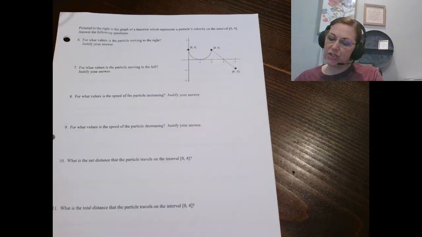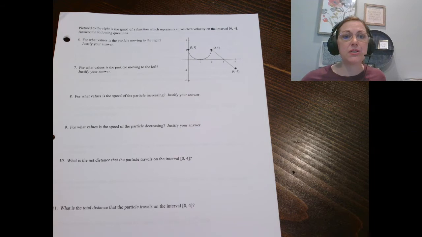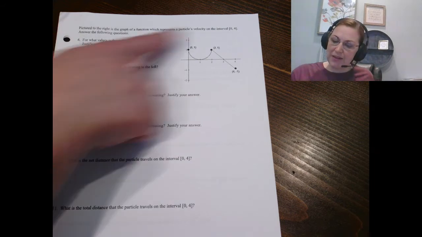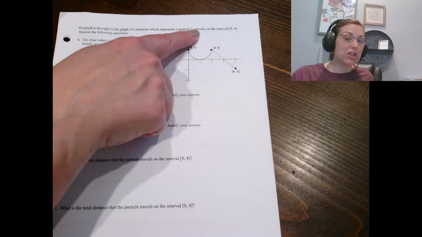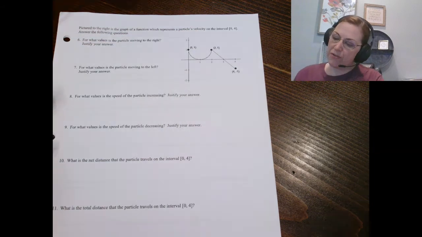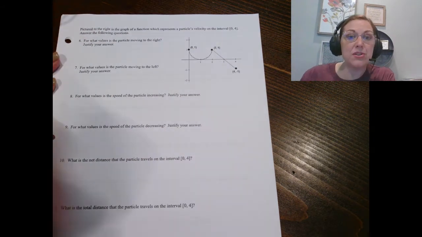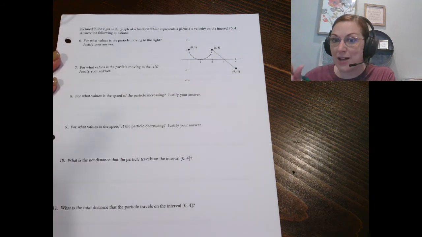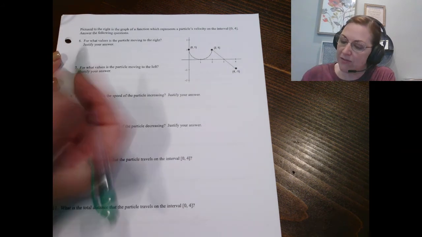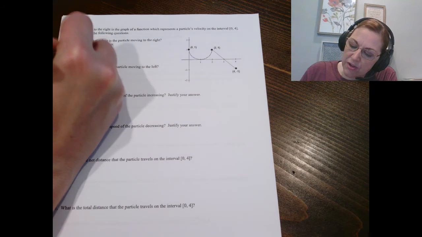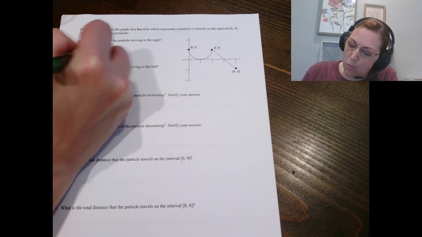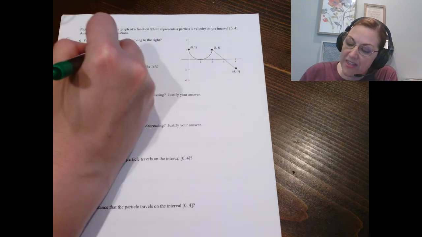Okay, let's do another one here. Now, notice on this one, again, we're given the particle's velocity on the interval from 0 to 4, and we're asked for, when does the object move to the right? We're looking for positive y values because we're looking at the velocity. So it goes to the right from, I need a bracket, from 0 to 1. Then it goes from 1 to 2.